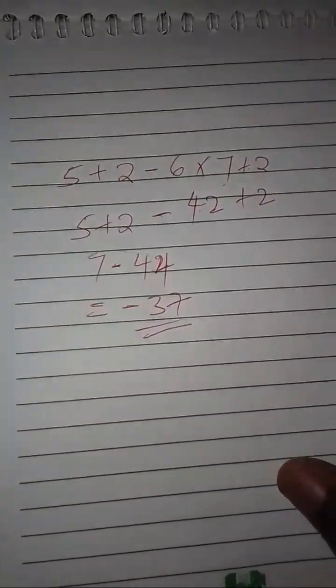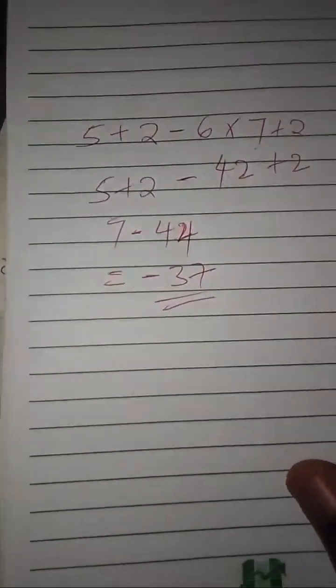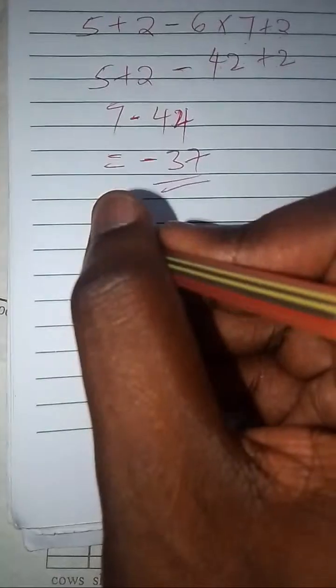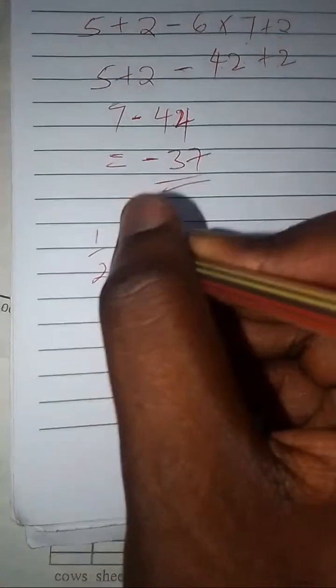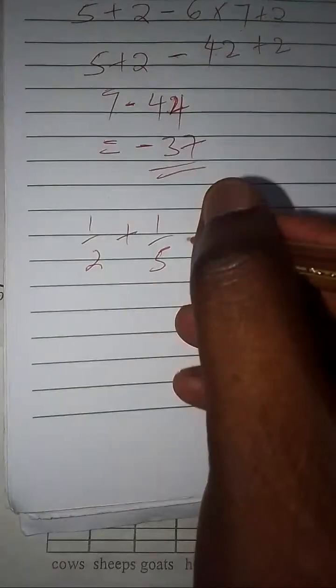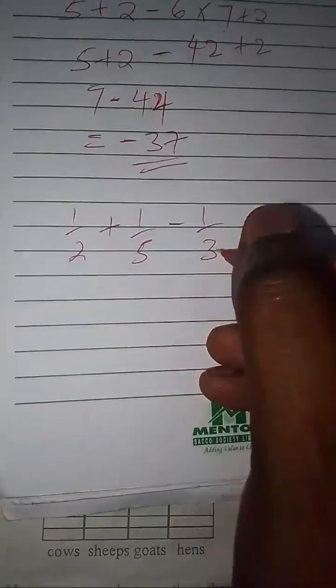That is why I was saying that there are several techniques that are used in working out these sums. Like we can say that a half you add to a fifth, then you subtract a third from this.